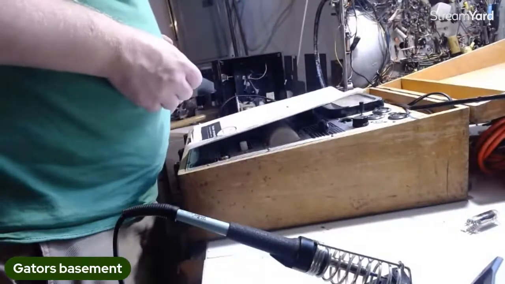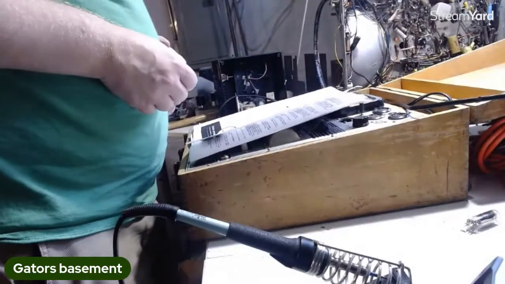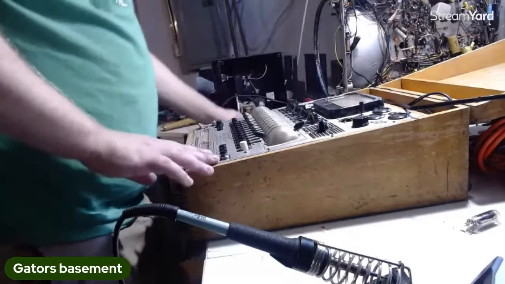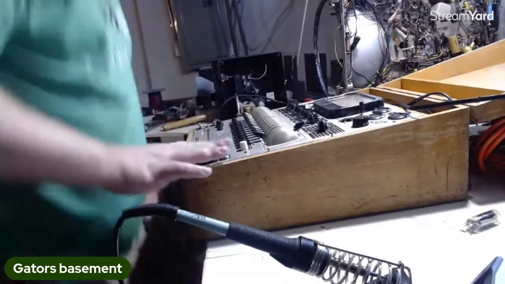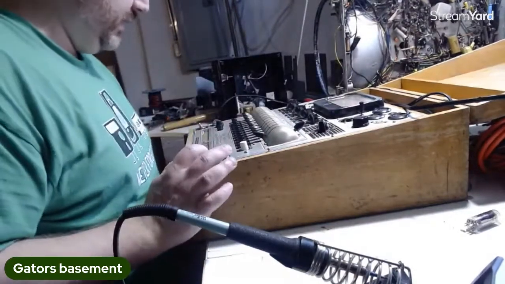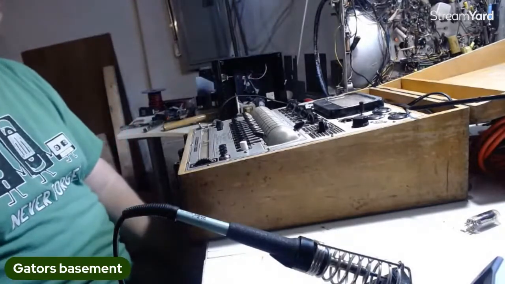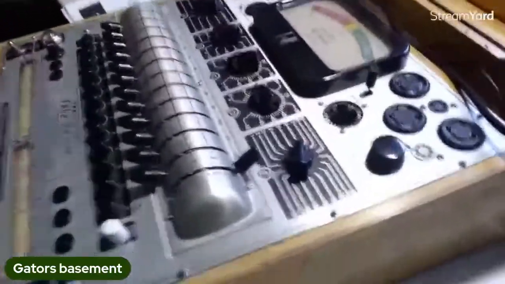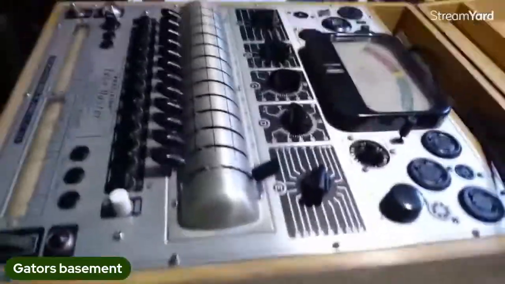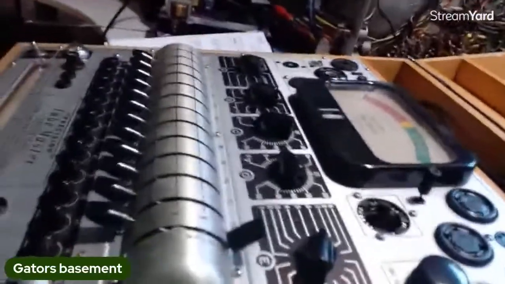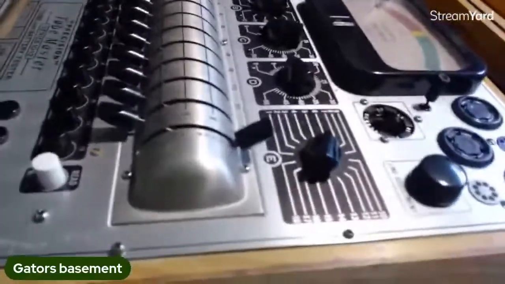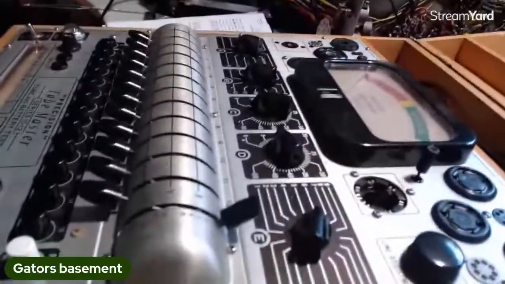"Set control A, B, C, D, and E to position listed on roller chart." Alright, so there's a roller chart in here that lists a bunch of tube model numbers and then lists the positions to put the dials in to test that specific tube. I think what we'll do is we'll try moving the camera to see if you can kind of see what we're doing here. That's not a great angle, but you get the idea.